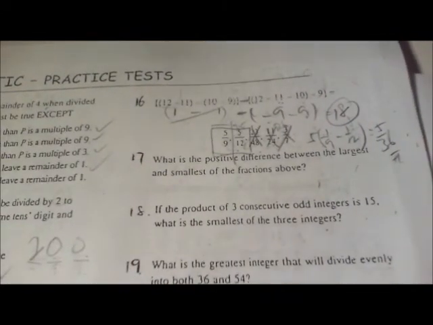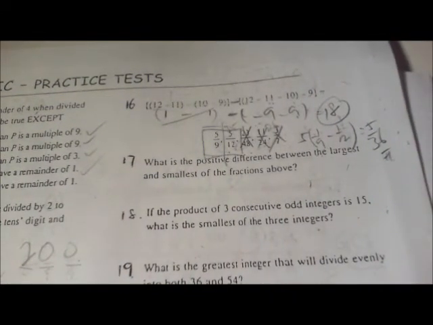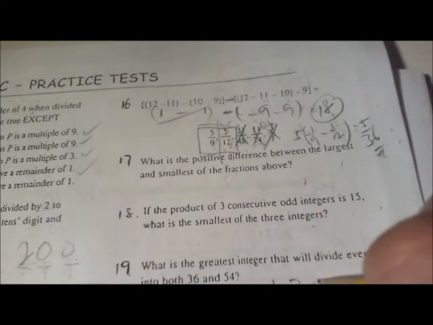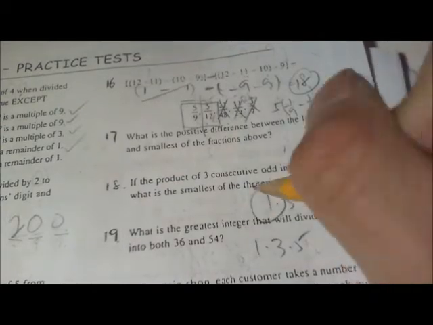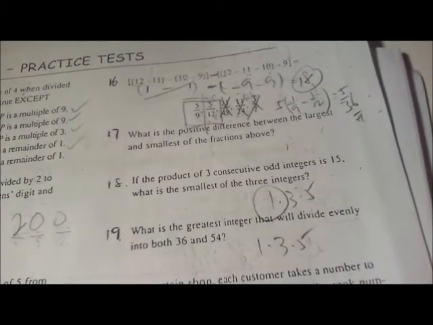Number 18. 3 consecutive numbers, odd numbers. The product of 3 consecutive integers is 15. So it's 1 times 3 times 5, got a 15. So you can check any, 1 times 3 times 5 on the top. So it's 1 here. Alright?